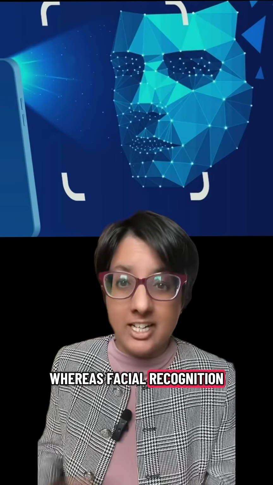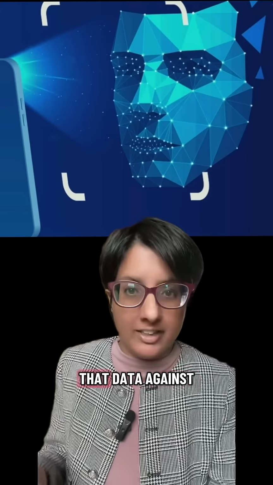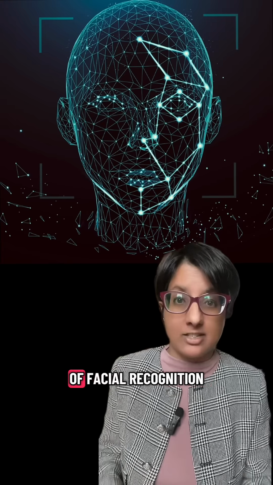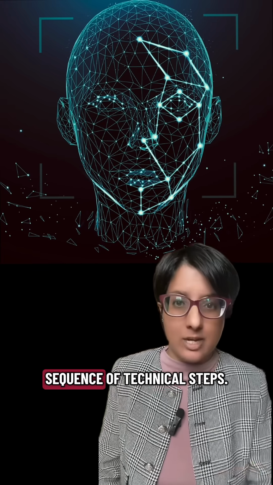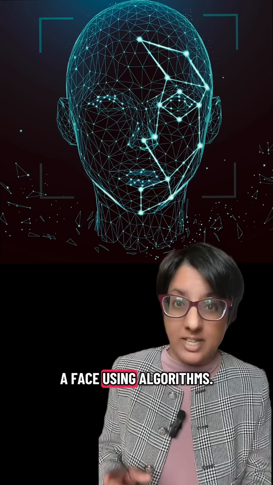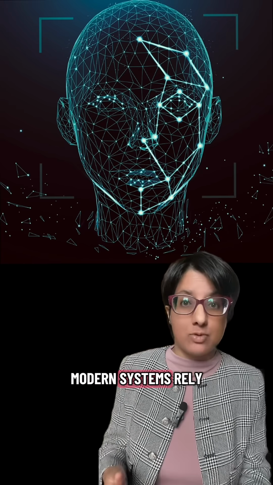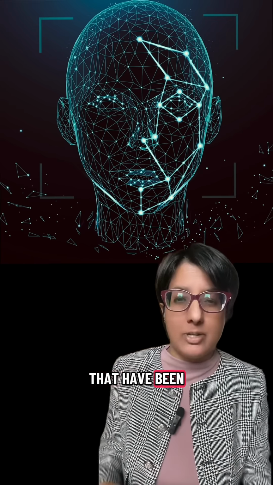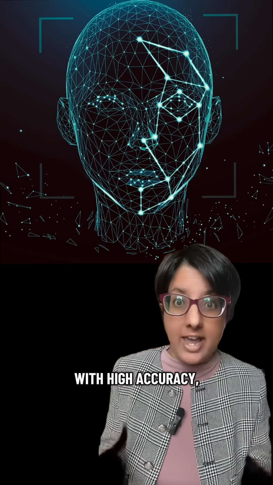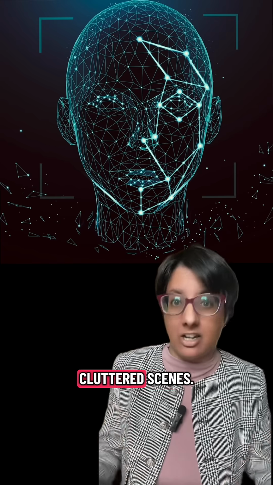Whereas facial recognition technology works by turning a human face into data and then comparing that data against other faces to find a match. The underlying process of facial recognition follows a clear sequence of technical steps. First, a system has to detect a face using algorithms. Modern systems rely on machine learning models that have been trained on millions of images to distinguish faces from other objects with high accuracy, even in busy, cluttered scenes.